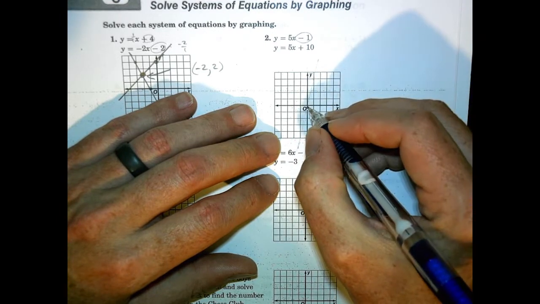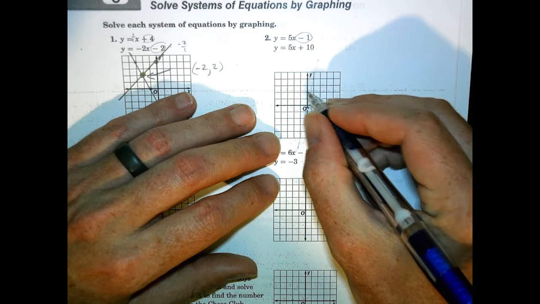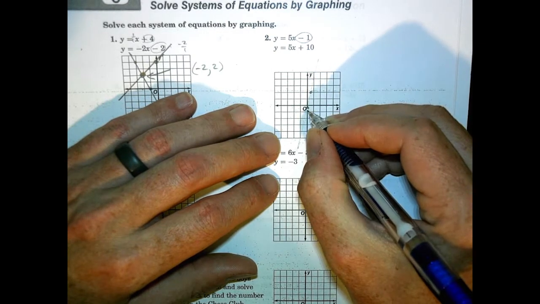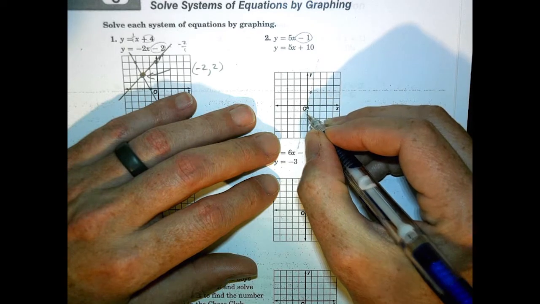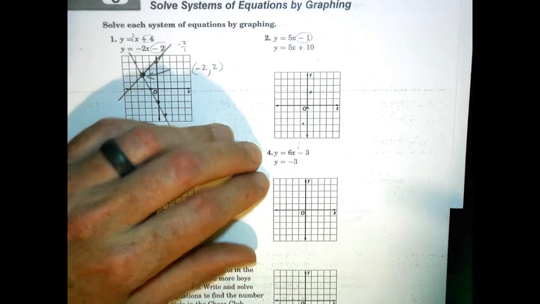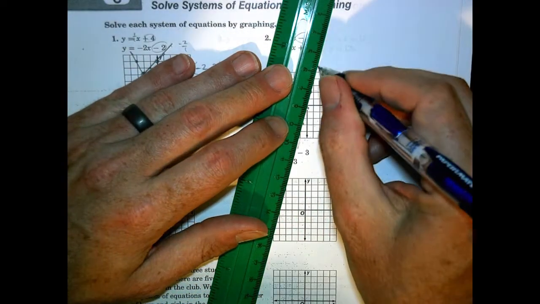So now I'm going to go up 5. 1, 2, 3, 4, 5, and over 1. So there, and I go down 5. 1, 2, 3, 4, 5 over 1. So like that. Not quite as pretty, but you get the idea.